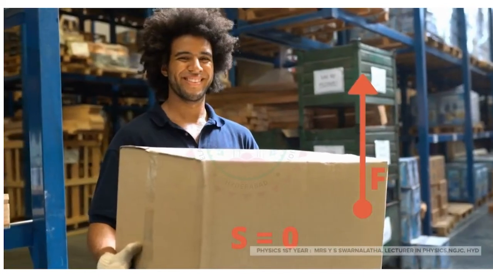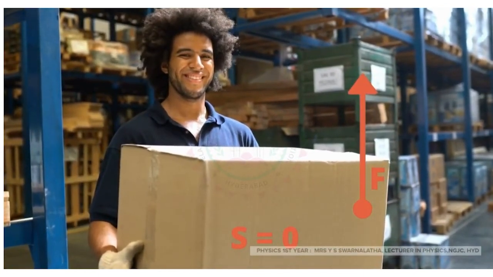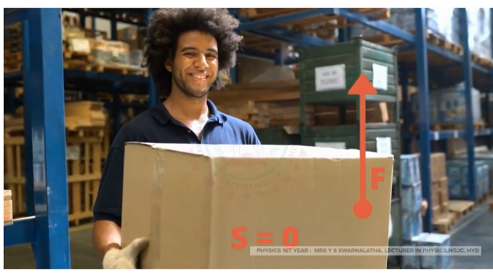Let us see another example. Here this man is standing by holding a box. So his force is acting vertically upwards and his displacement is 0. So what can we say about work? So work is F dot S. Here displacement is 0. So total work done is 0.